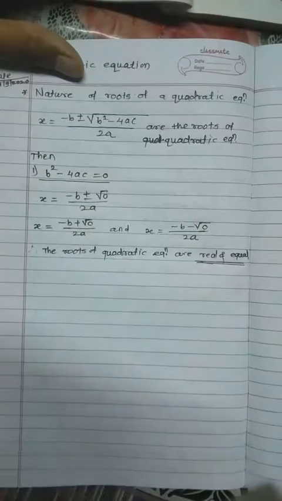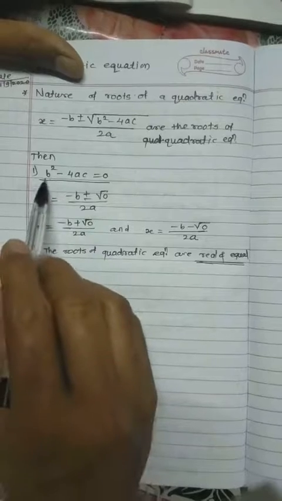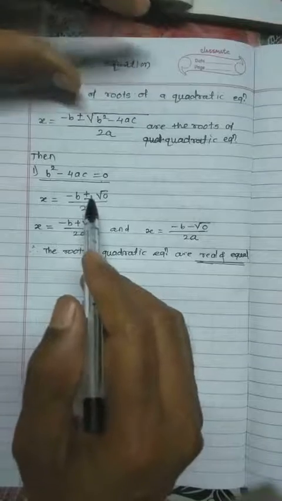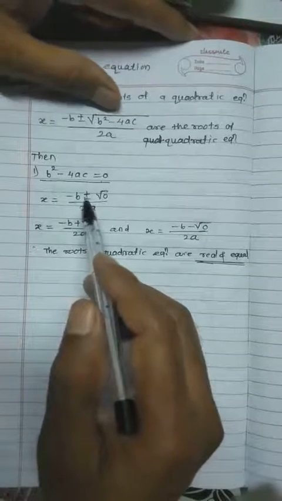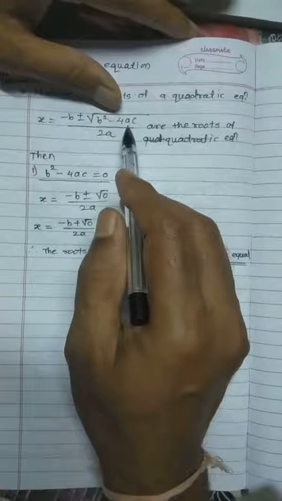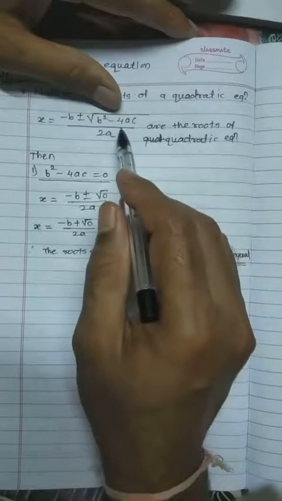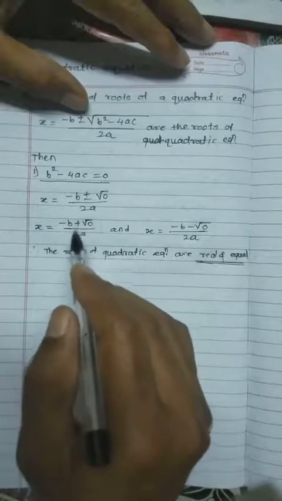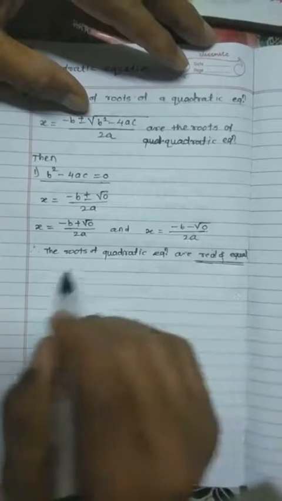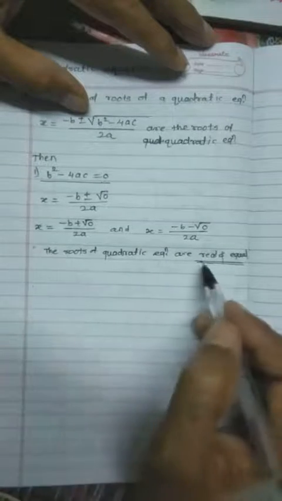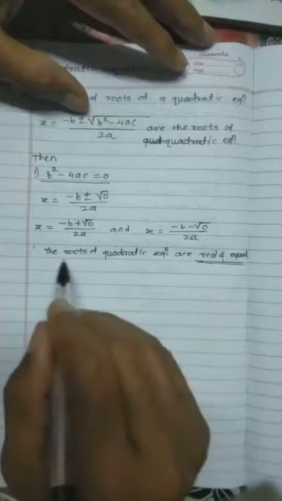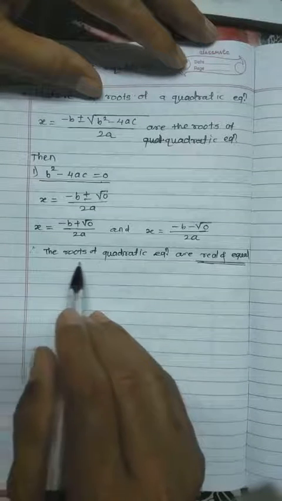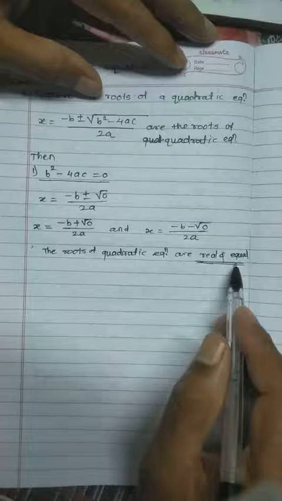If b square minus 4ac is equal to 0, then after putting it into the given formula for x, the root of b square minus 4ac is 0. Therefore the value of x becomes this, the plus or minus sign is ignored, and two values are created for x. Such values are known as the roots of the given equation, and the roots of the quadratic equation are real and equal.